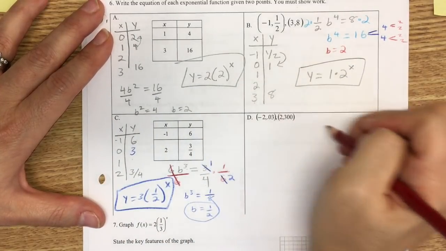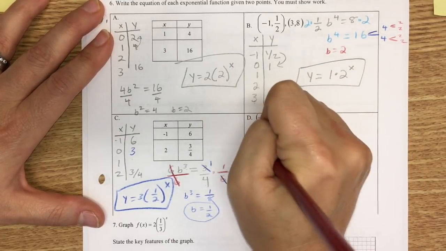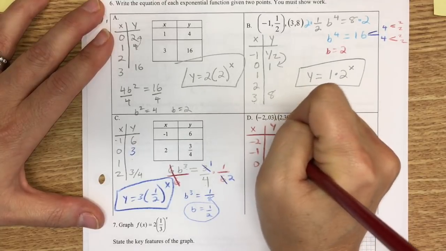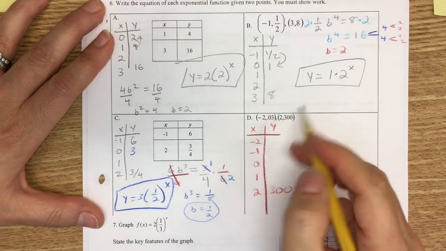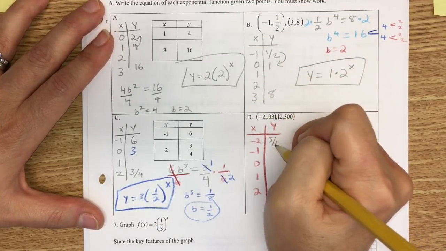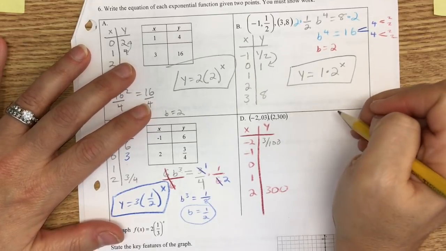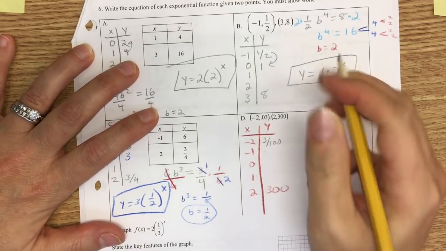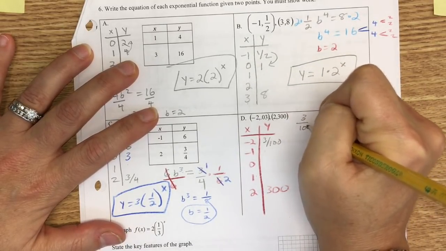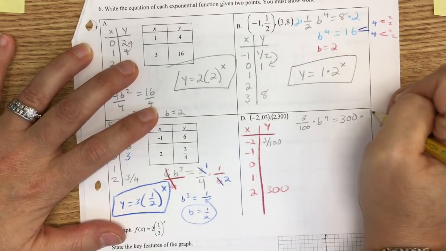We've got one more like this. I've got negative 2, negative 1, 0, 1, 2. Now I immediately notice that I've got 0.03 here, and I'm going to write that as 3/100ths, because it's just much easier to work with fractions than it is with decimals in this situation. So I have, let's see, 1, 2, 3, 4 steps, so 3 over 100 times b to the 4th equals 300. Let's multiply by the reciprocal.